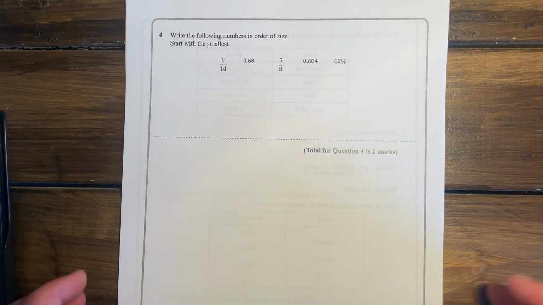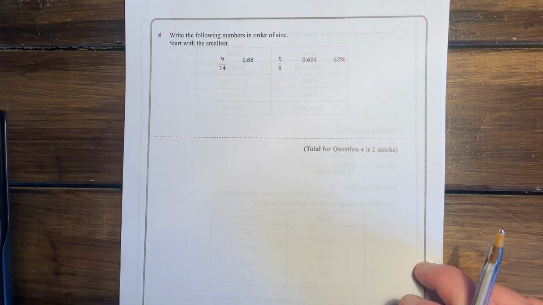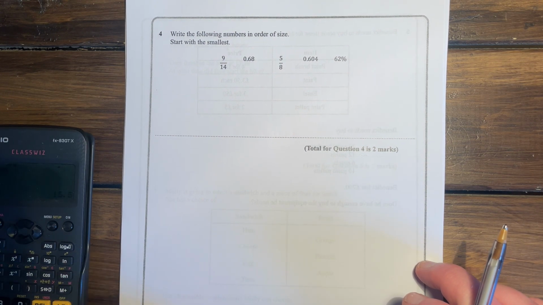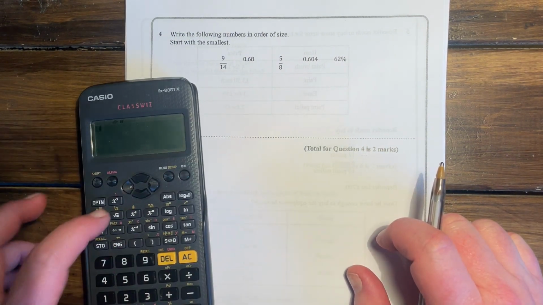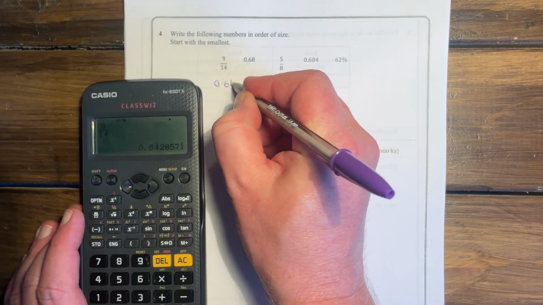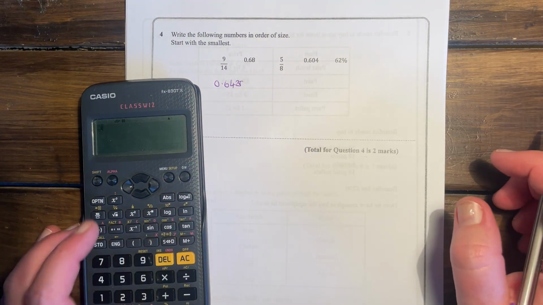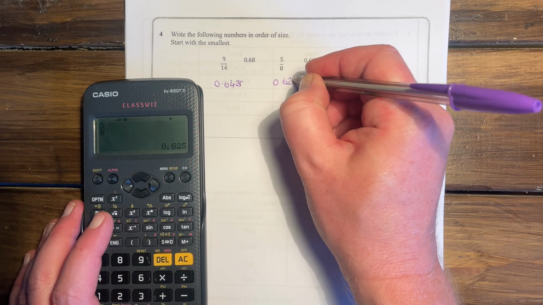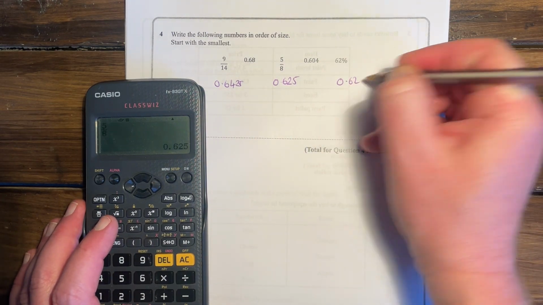Question number 4, we've got write the following numbers in order of size. Start with the smallest. The best thing to do here is to turn them all into either decimals or percentages, in my opinion. I'm going to turn them into decimals. So 9/14, I'll use the calculator for that, which is 0.6428. That one is 0.68. We've got 5/8. That is 0.625. Then we've got 0.604 and obviously 0.62.